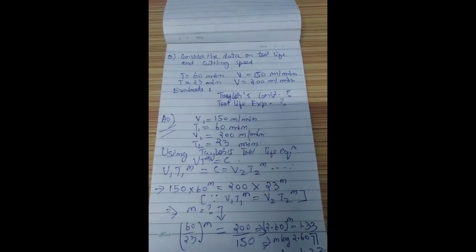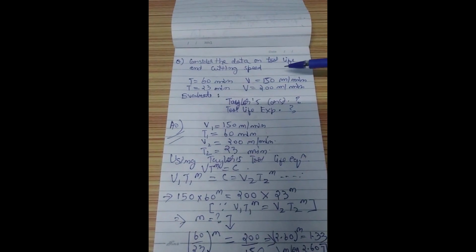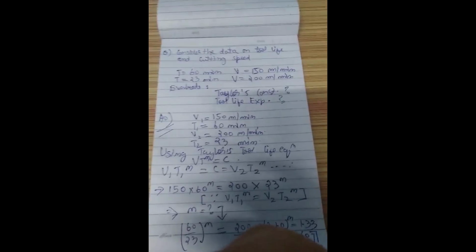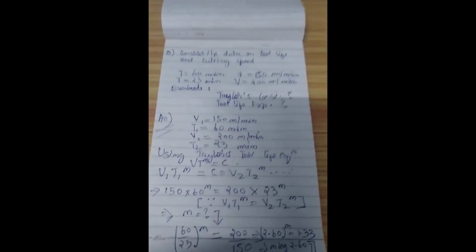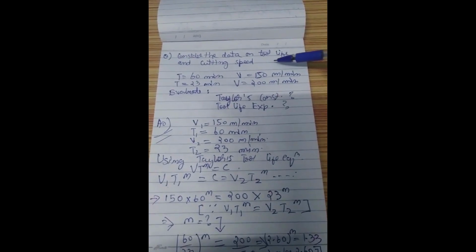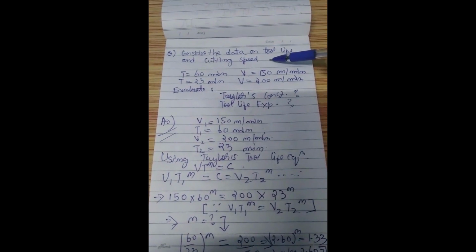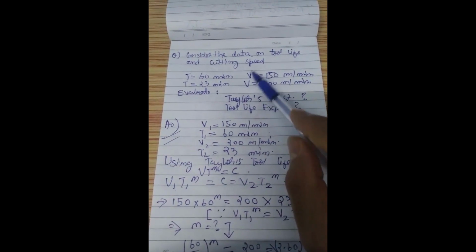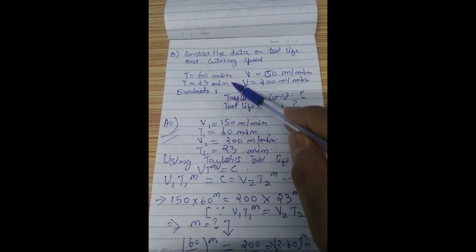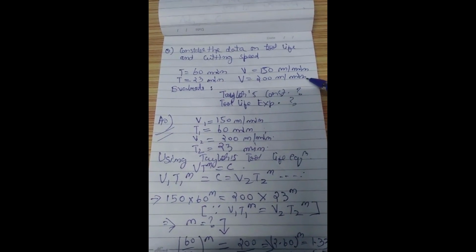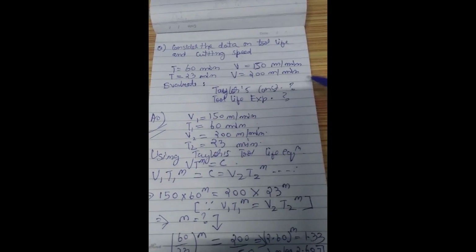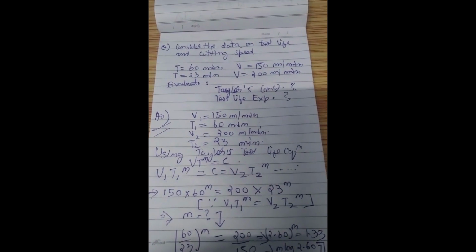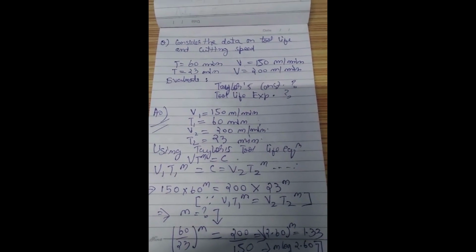So now let's proceed further. We have a numerical in which we are given data for V and T. We are considering the data for the tool life and cutting speed. We are given a value of tool life and the corresponding value of the cutting speed, and another value of the tool life and the corresponding value of the cutting speed. It is asking us to evaluate the Taylor's constant and the tool life exponent. So let's begin with the solution.